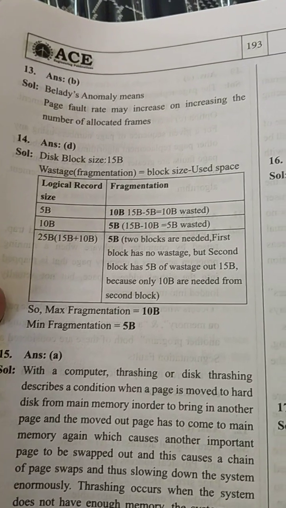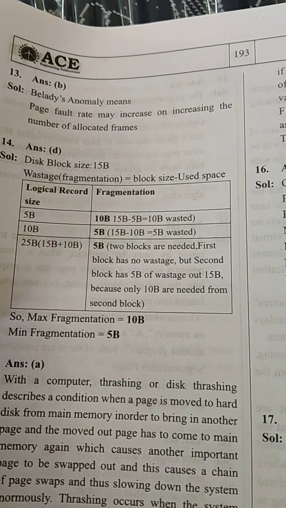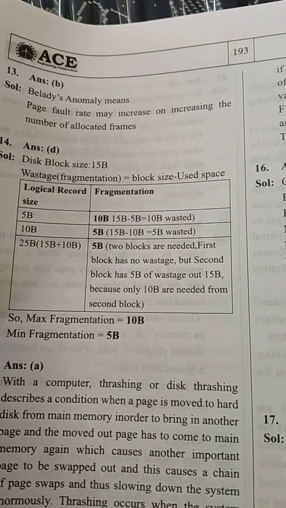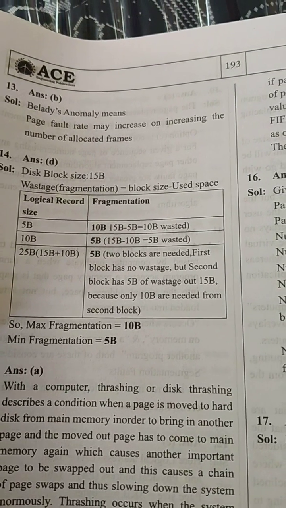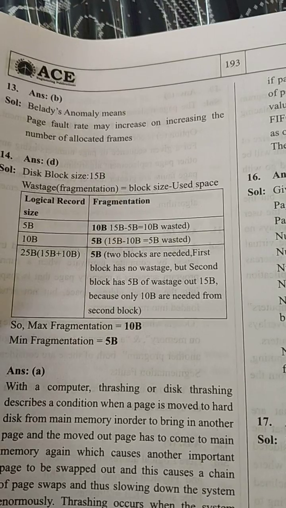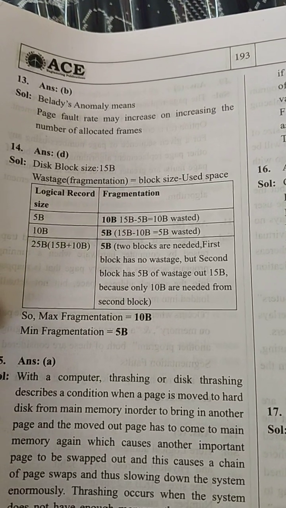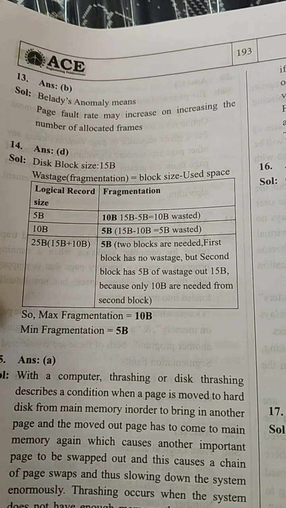2 blocks are needed. First block has no wastage, but second block has 5 blocks of wastage. Out of 15 blocks, only 10 blocks are needed from second block. So max fragmentation is 10 blocks, min fragmentation is 5 blocks.